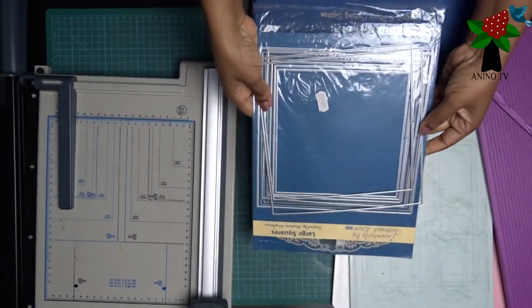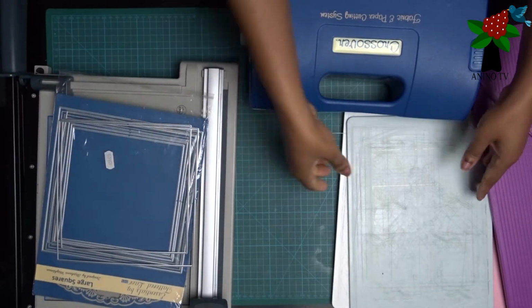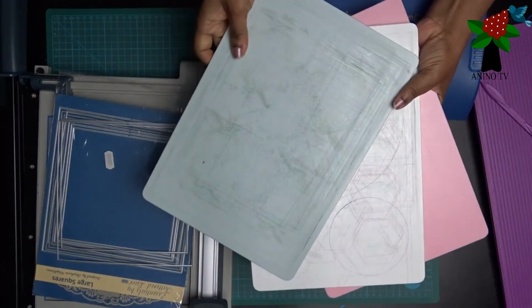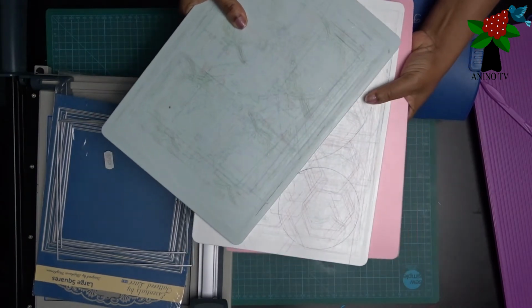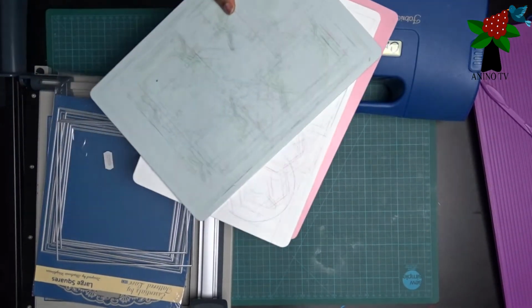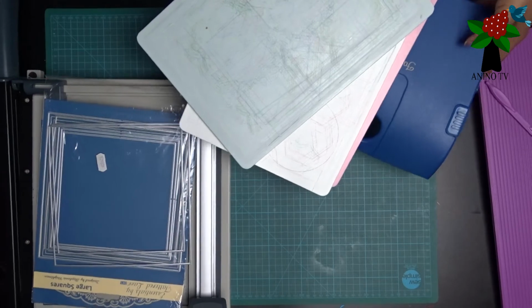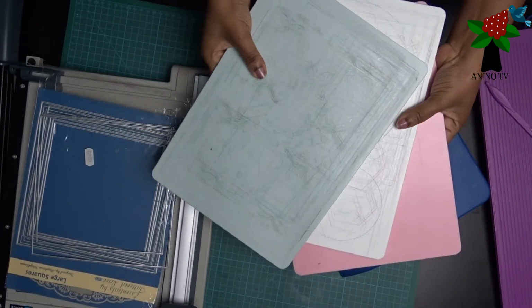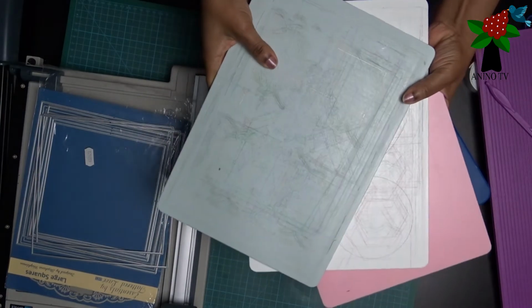Because we are using dies, we need a die cutting machine, and we need cutting plates. This is for the grand caliber. You have to use 3 if you are going to use the Tattered Lace die cutting machine. You have to use 3 of these plates. This is for the grand caliber die cutting machine.